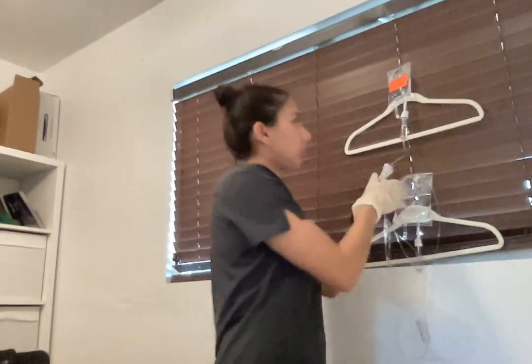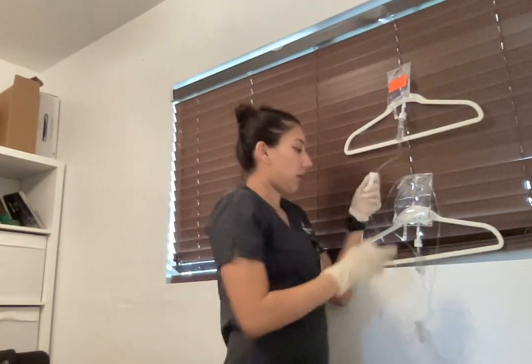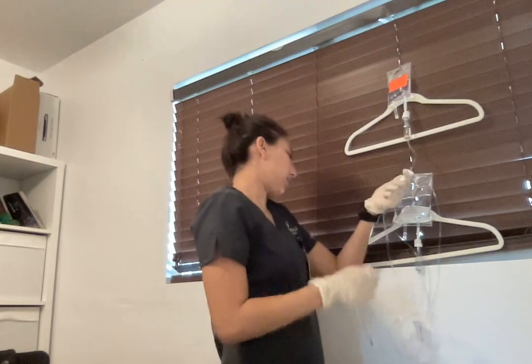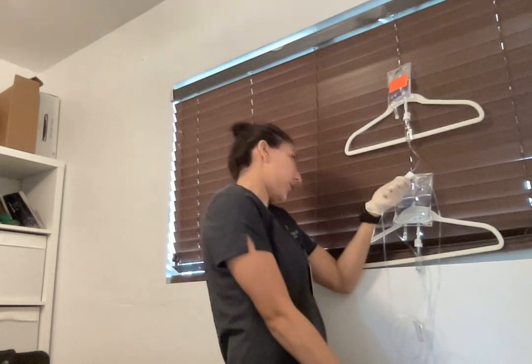Because for the medication, we do want 100 drops. And then for the IV fluid, 38. So for the meantime, right now, we're gonna do the medication.